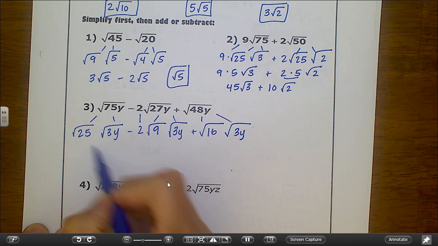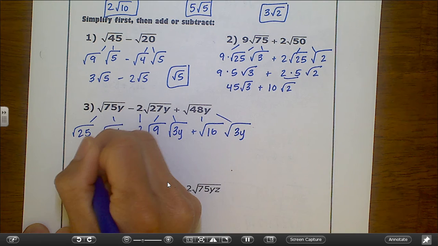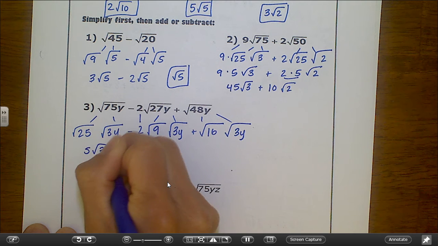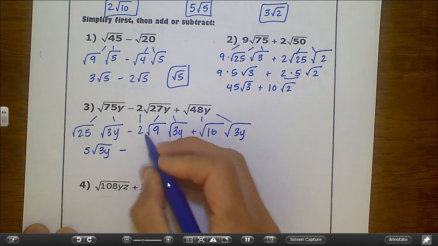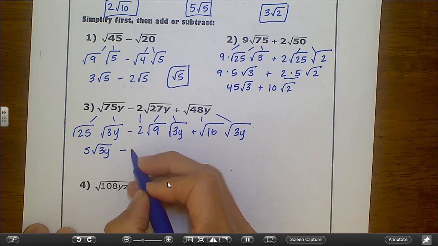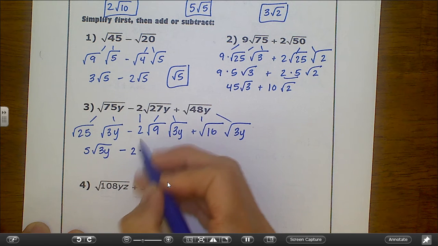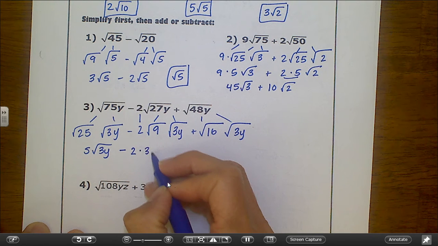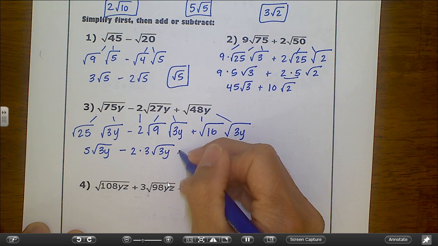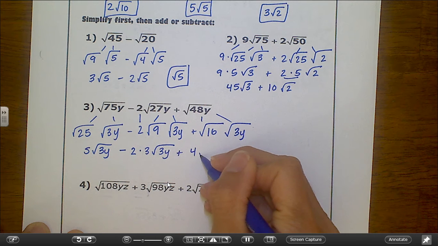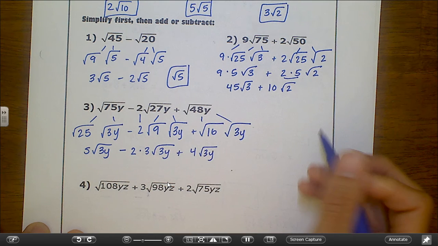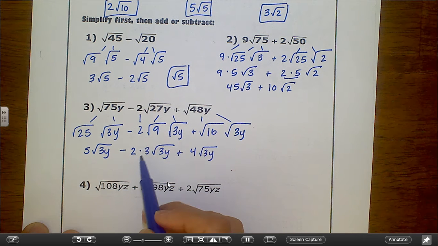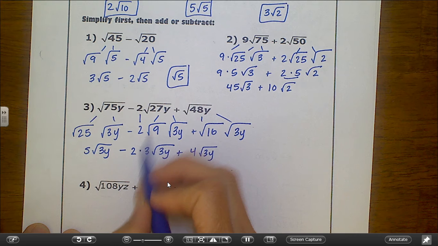All right, so the square root of 25 is 5. So I have 5 times rad 3y, excuse me. Minus, this little 2 is going to be sneaky here, so I'm going to add another step. So 2 times the square root of 9, which is 3, times rad 3y, plus the square root of 16 is 4 times rad 3y. And I wrote this so you saw both steps. If you could do this in your head and not do a third step, that's fine.